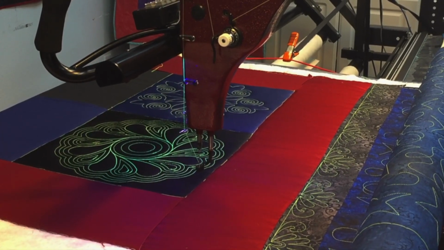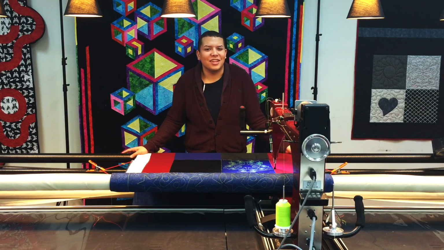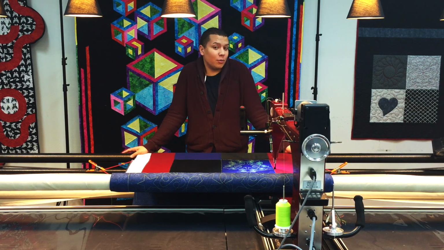And we're all done. Wasn't that just amazing how easy it is to quickly change a pattern and give it your own personal touch?